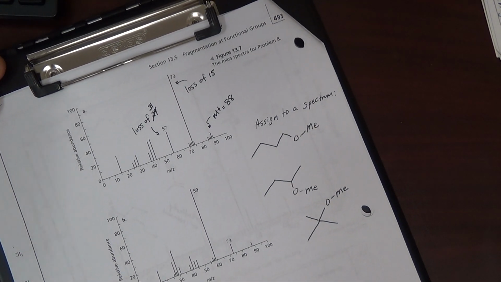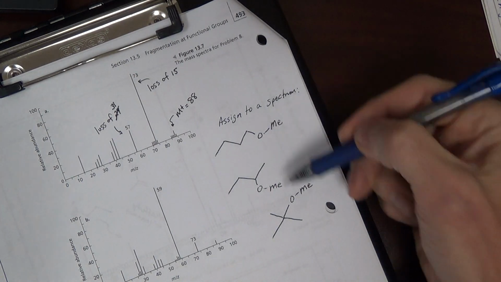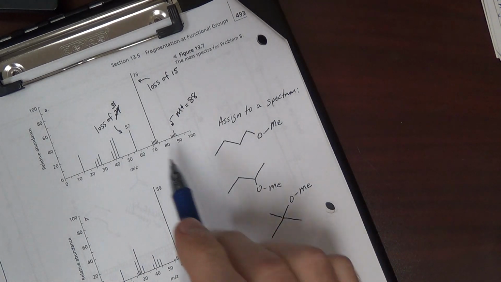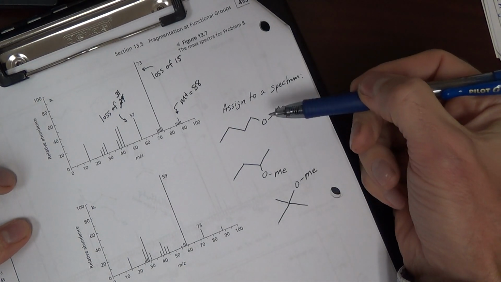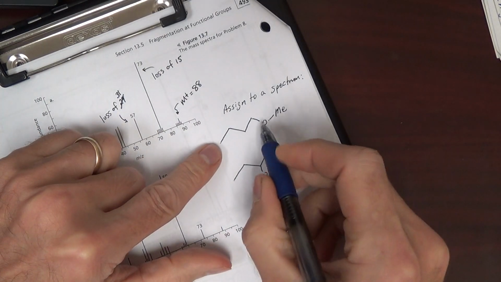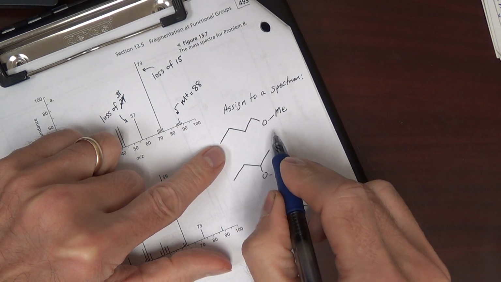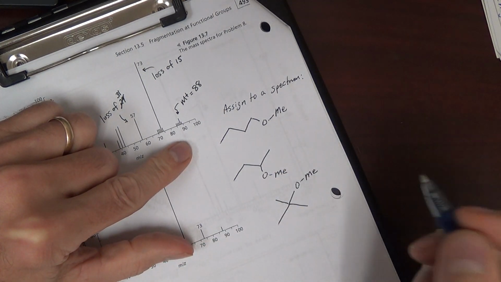Hi guys, let's look at this problem set in the Mass Spec handout. We have 3 different compounds and we need to assign each compound to its mass spectrum. Okay, first thing we would want to do here, as I recommended, is to predict what type of cleavage patterns we expect. What type of ions do we expect to form? Let's look at each one of these.